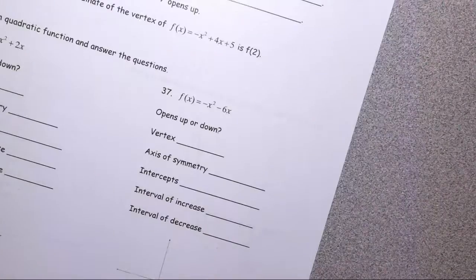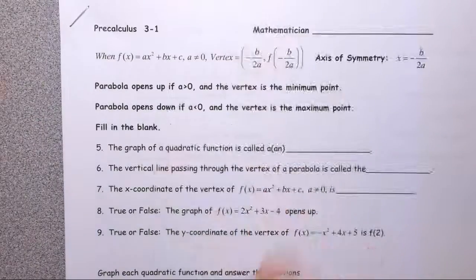And then I passed out a homework assignment. On your homework assignment, you needed to have it due by Wednesday. It was worksheet 3-1. This is what 3-1 looks like. And it's due Wednesday.